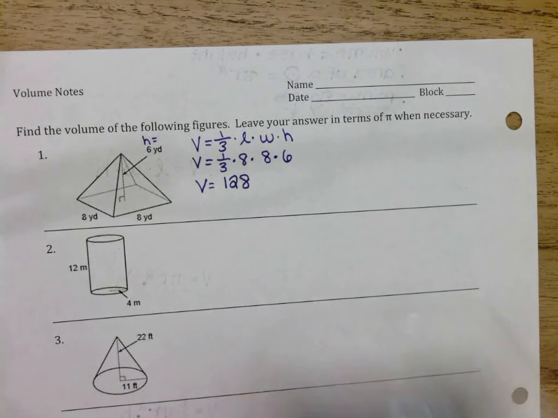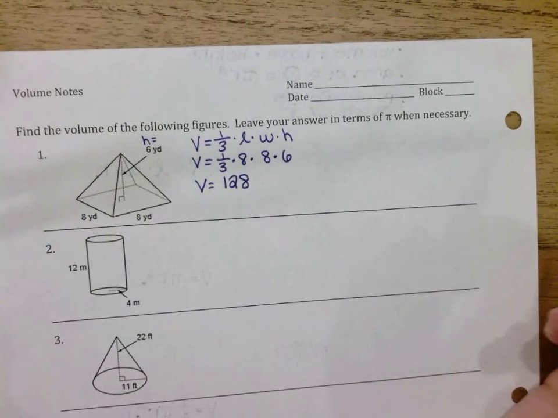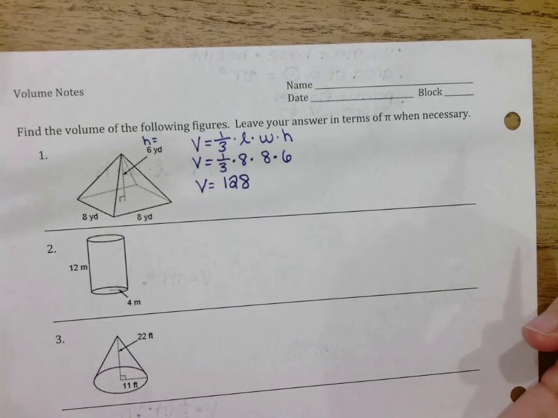And I'm just using my phone calculator because I didn't bring a calculator home, but it's much easier to do this in the calculators at school.